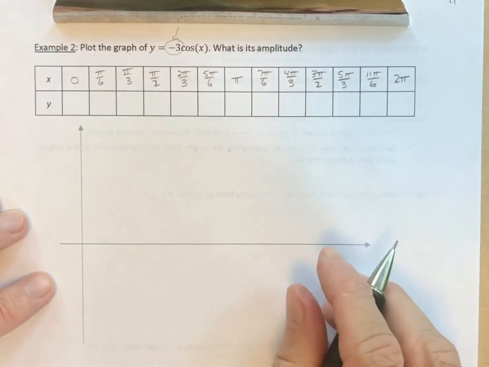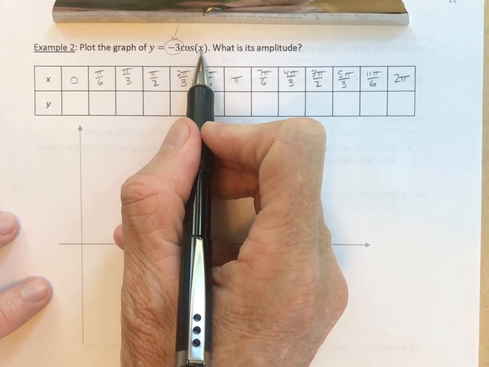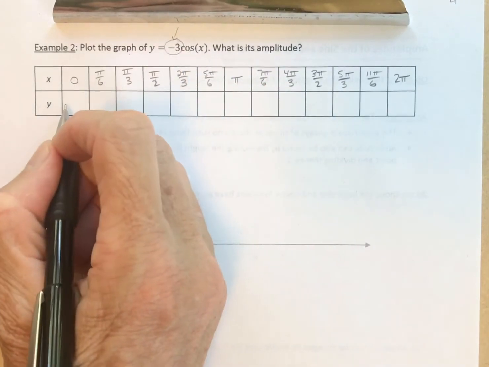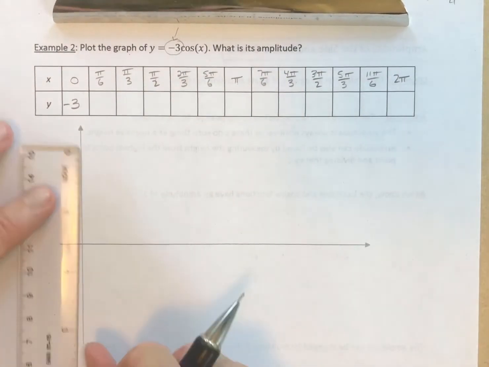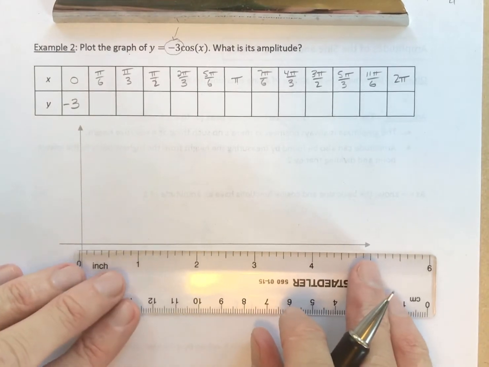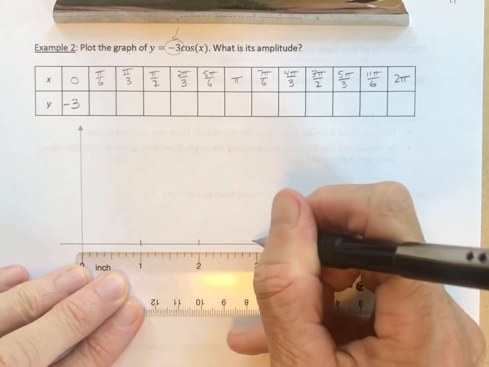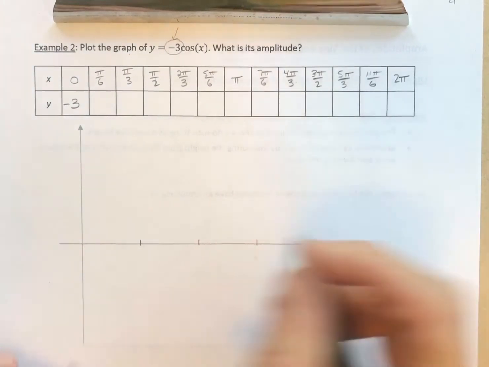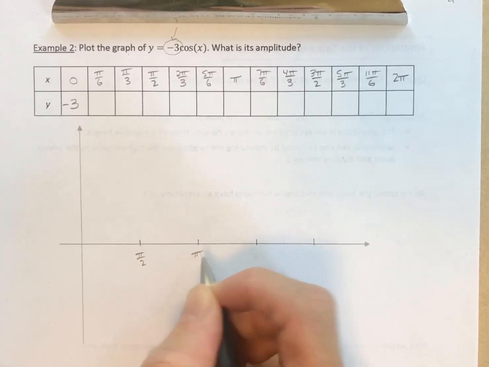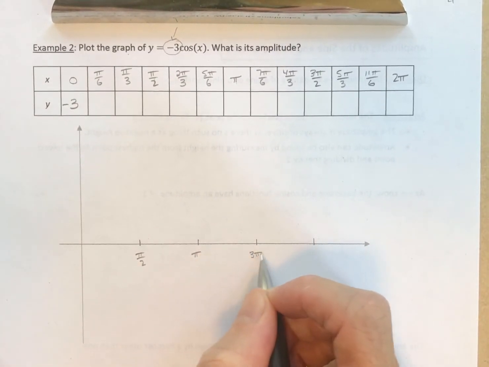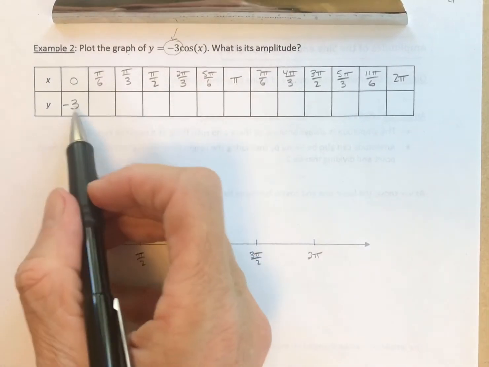Okay, there we go. Now, with our calculator, we know the cosine of 0 is 1. 1 times -3, and we're starting off at -3. So I'm going to come down to here, and I'm going to make my key marks for my quarter circles. Pi over 2, pi, half a circle, 3 pi over 2, 3/4 circle, 2 pi.